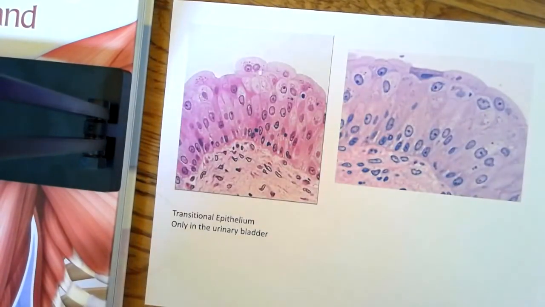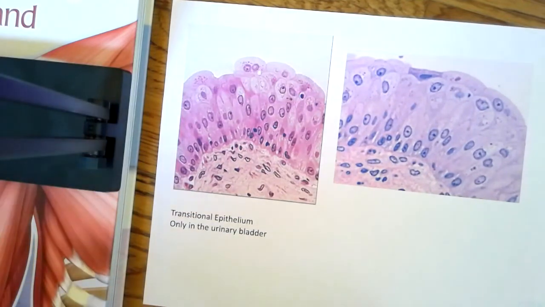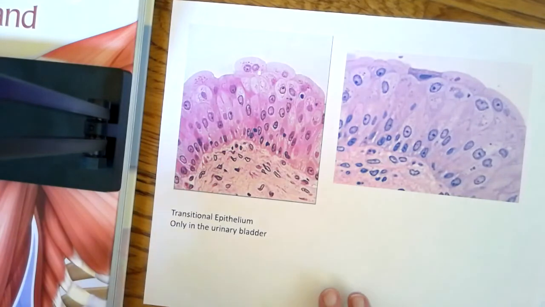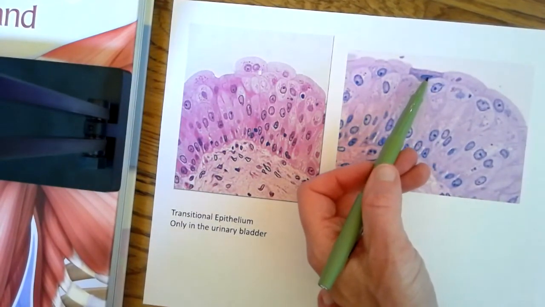Let me hit this type of epithelial tissue real quickly as well. This specific type is called transitional epithelium, and it only occurs in the urinary bladder. So when your bladder is empty, you've just used the restroom and urinated, then the cells are going to be more circular in shape, bulbous in shape. When your bladder is full, they're going to flatten out. So that's a good example of a flat cell in a full bladder, and what that might look like.